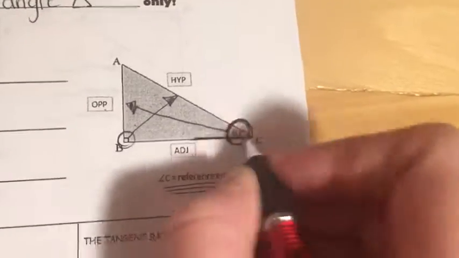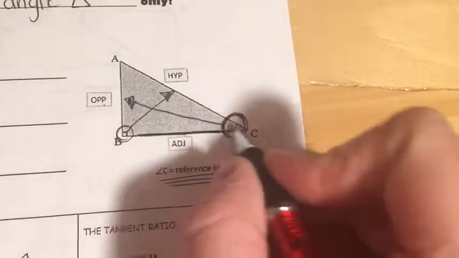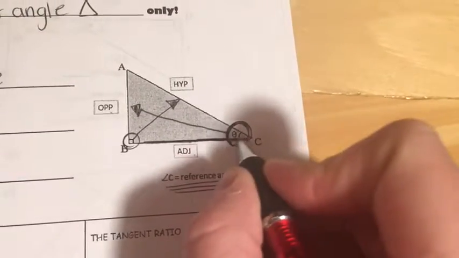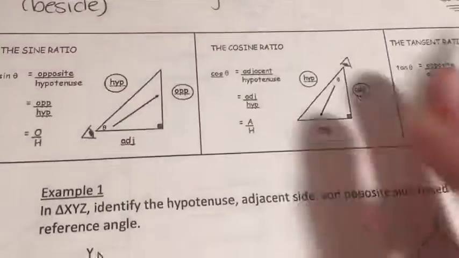Adjacent side is just the side that's left, okay, and adjacent also kind of means beside. So it's connecting, it's also part of our angle, okay, it's not opposite, it's adjacent, right beside. Those are the three parts of our triangle.